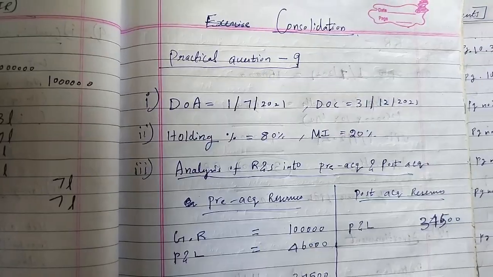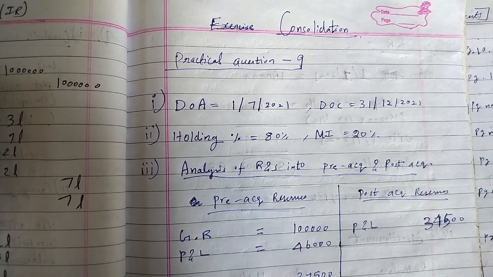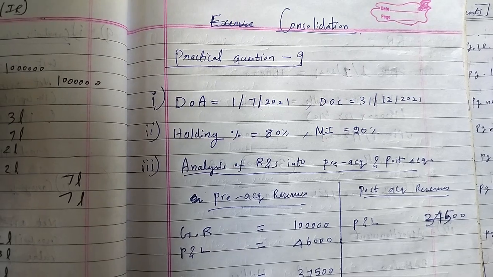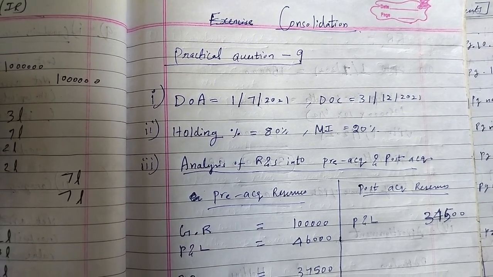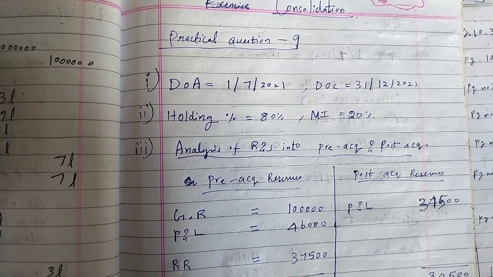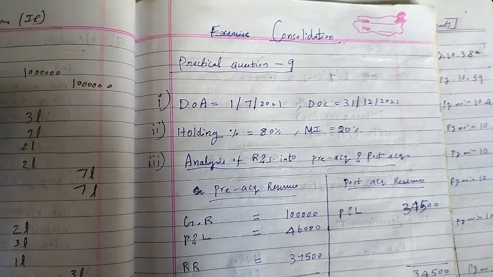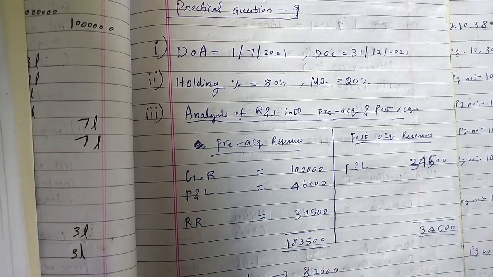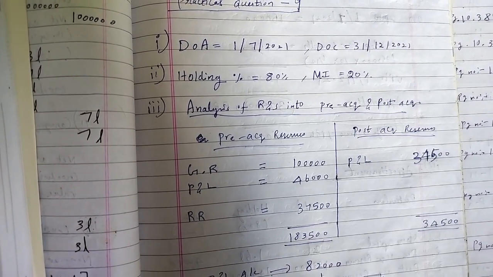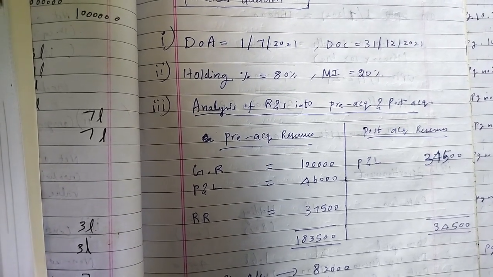Okay, let's proceed to the solution. The first point is to identify the date of acquisition and the date of consolidation. The date of acquisition is 1/7/2021. The date of consolidation is 31/12/2021. Holding percentage is 80%, minority percentage is 20%. How? A Limited acquired 1600 shares out of 2000 shares. So 1600 divided by 2000 will be 80%.